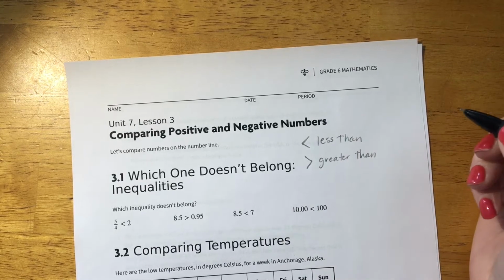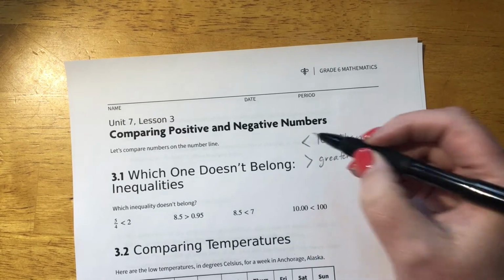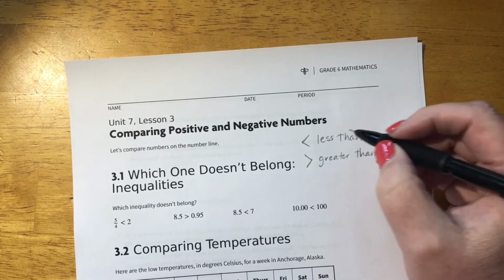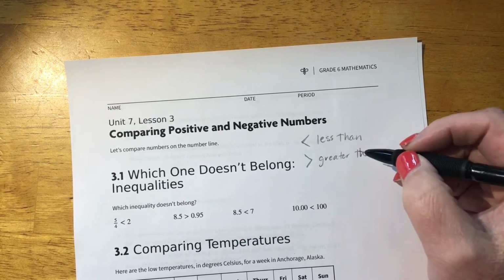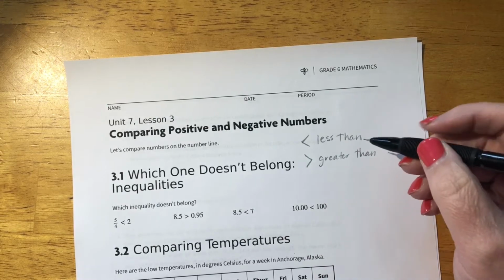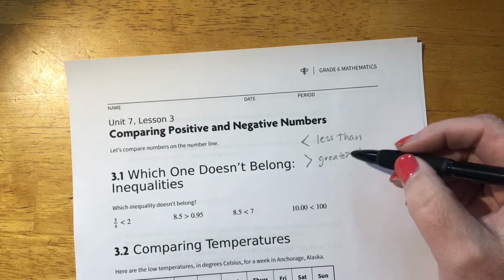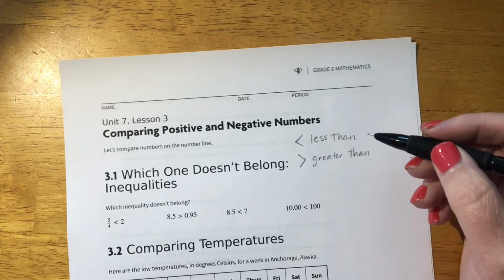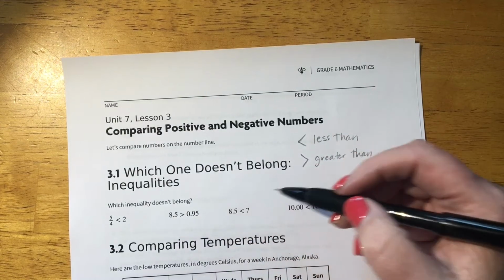symbol, okay? So make sure, if you don't have those memorized, write those down right now, because you're going to need to know those throughout this activity and several more in the next couple of days. So make sure you write those down somewhere so that you can always try to memorize those, okay? So now we're ready for activity 1 here.